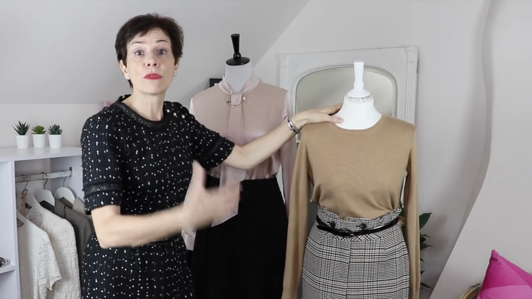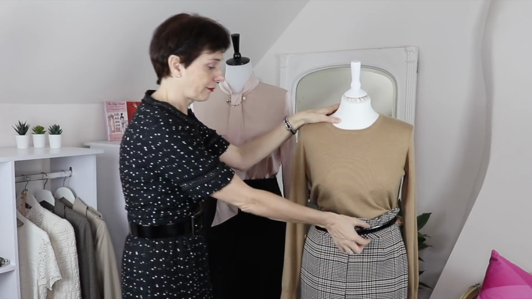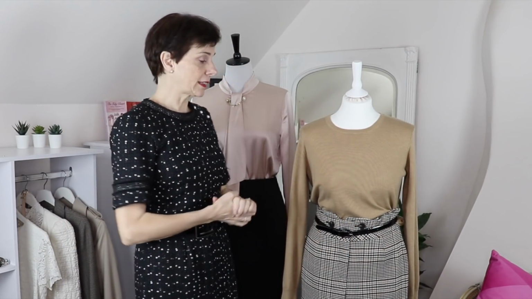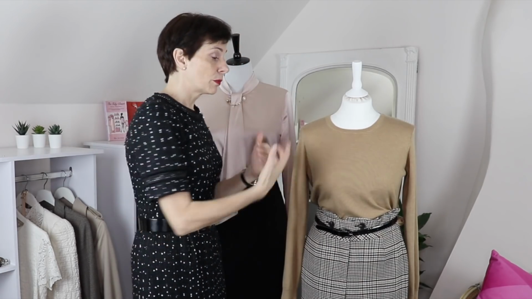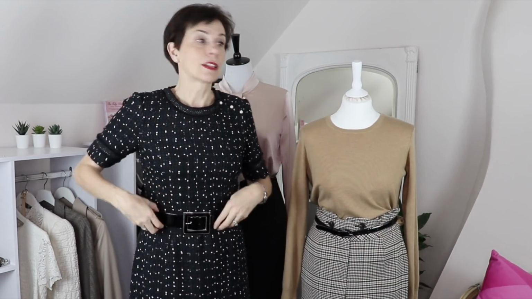You could use a scarf or you could use something else. A ribbon maybe, something like that. So to hold it in place. So this is a way that you can use a dummy with dresses, with skirts, with trousers, with jackets and coats and all the accessories.